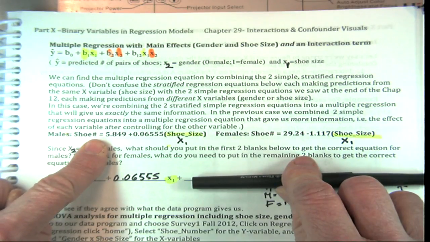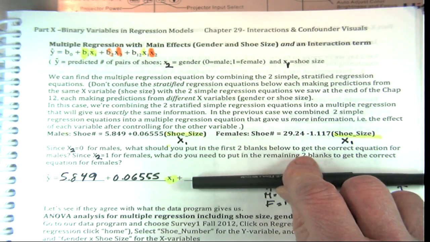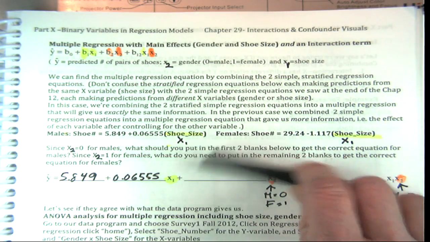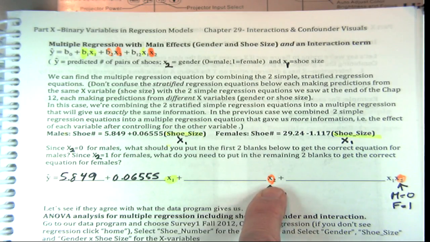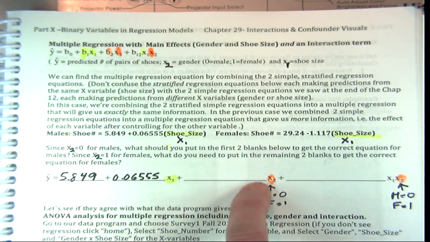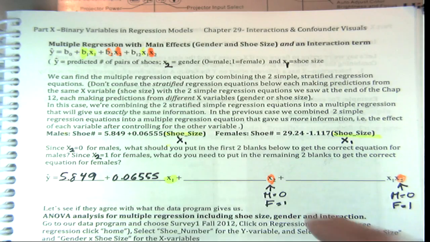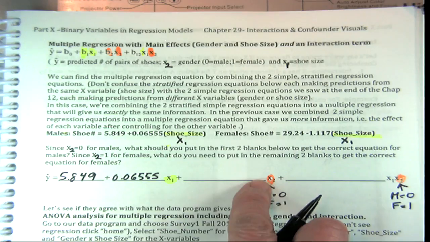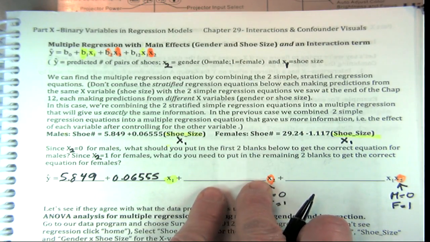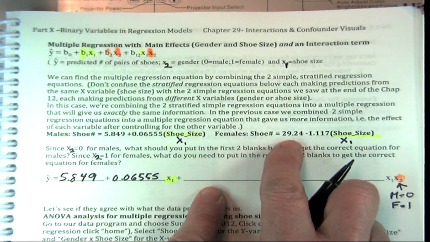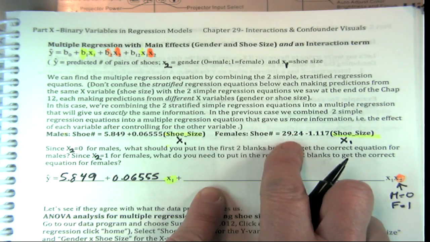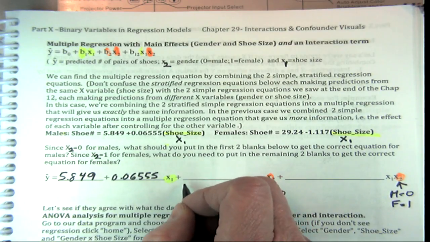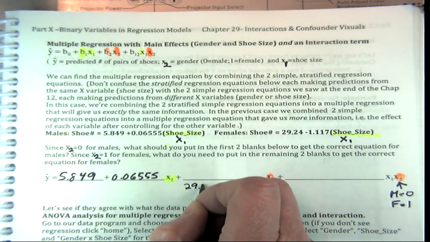Now, what about for females, what should I do? So now for females, we're going to have a 1 there. So let's just concentrate on this intercept here. When you put a 1 in here, there's no x's anymore. It's just a number. It's going to be the intercept. So we want it to be this. So I would write, I want it to be 29.24.